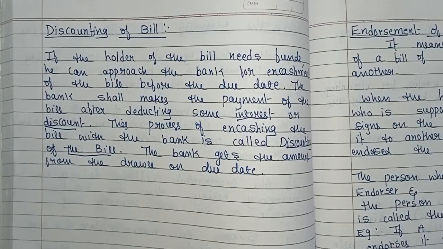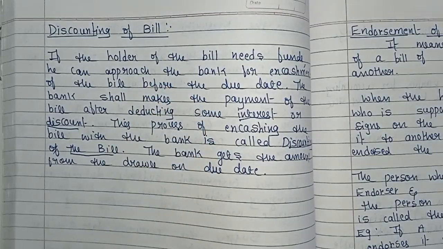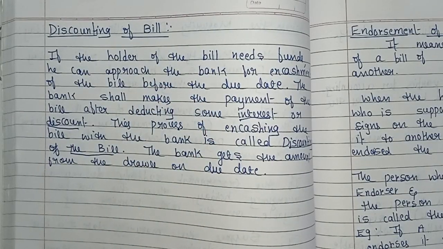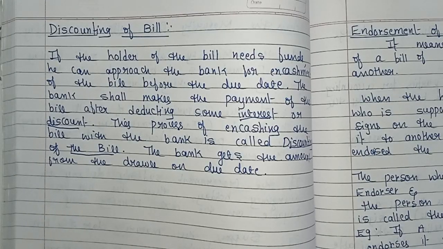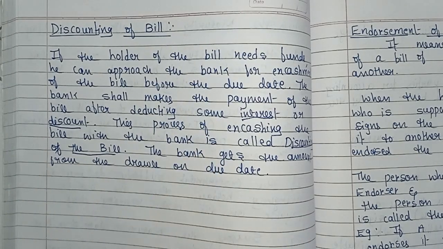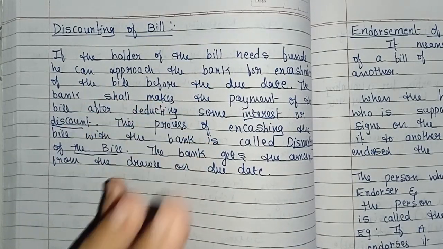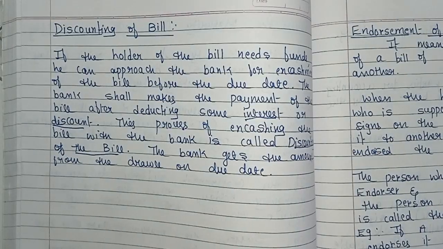The bank gives him the bill amount immediately, but deducts some charges for the remaining time till maturity. This process is called discounting of bill.